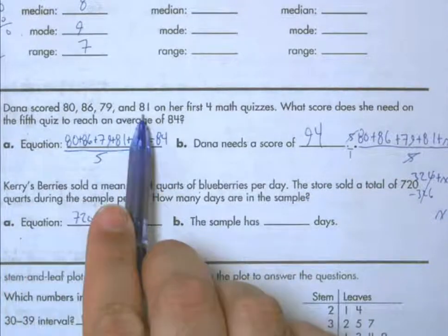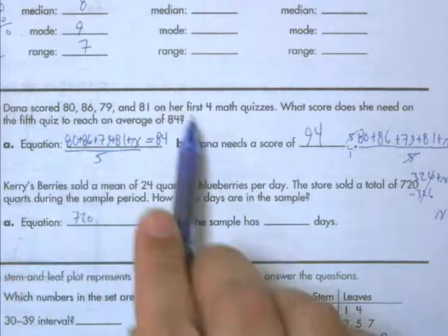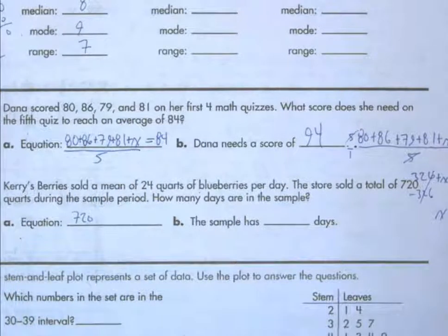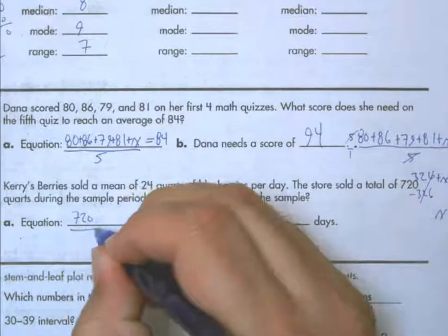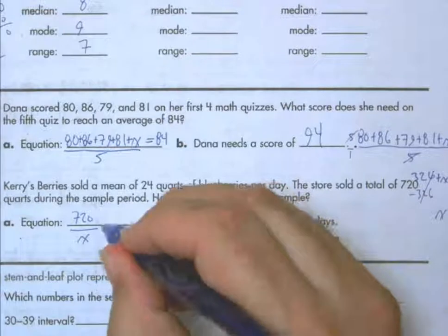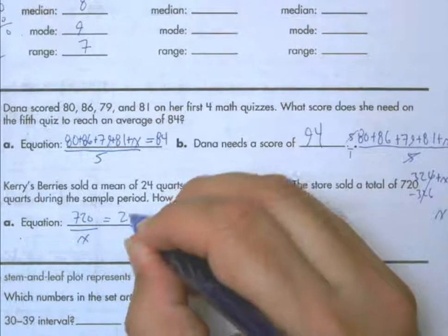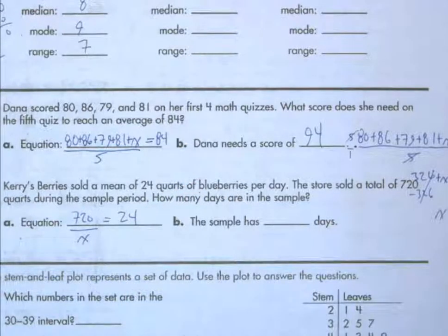Divided by the number of days. Well, how many days? We don't know. So X number of days equals 24. And so the total, my sum, divided by my number of days is going to give me 24.